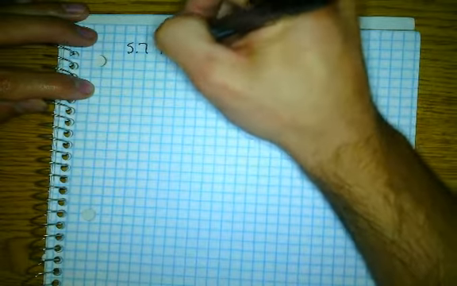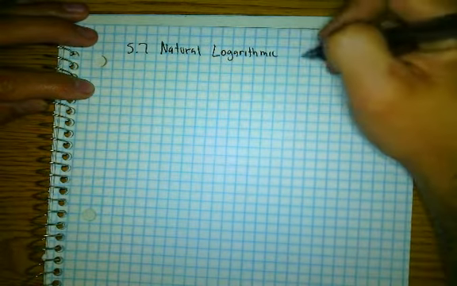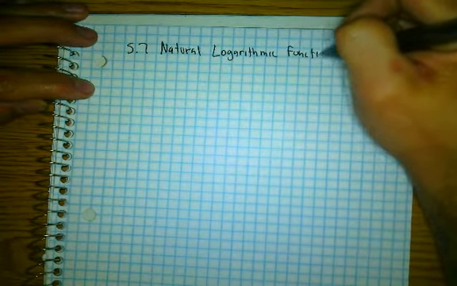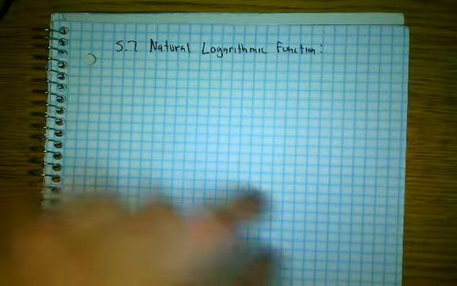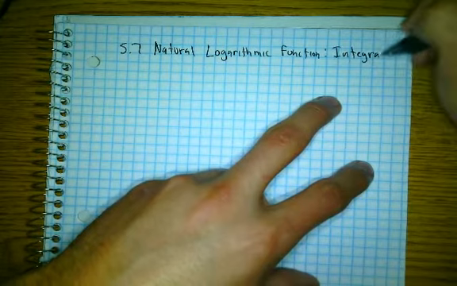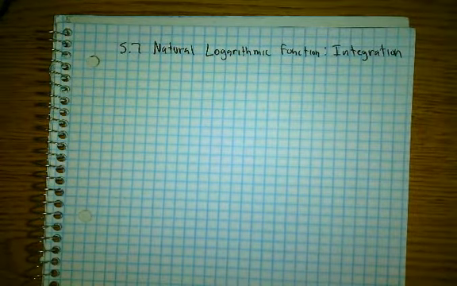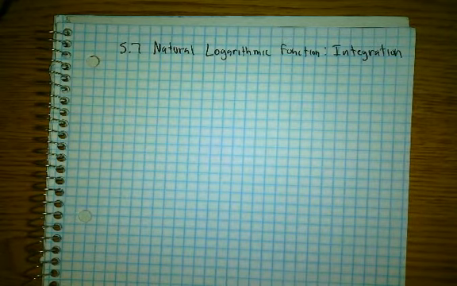Today we'll be going over chapter 5, section 7, the natural logarithmic function. Specifically, we're going to talk about integration. Okay, natural log. So we're going to talk about ln, right?